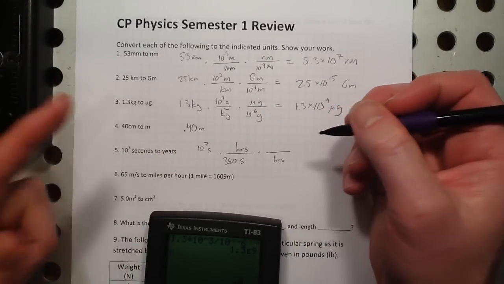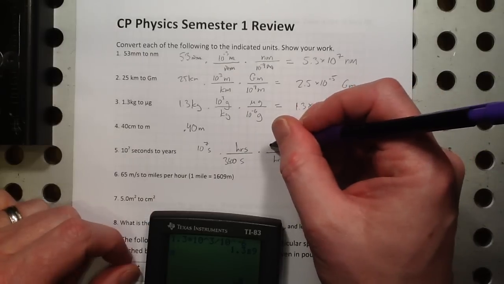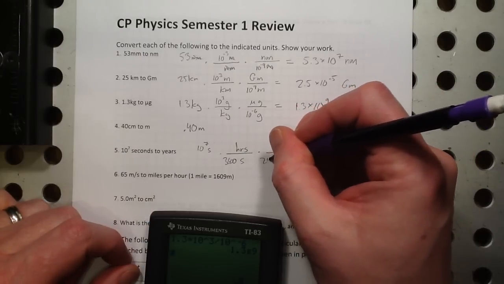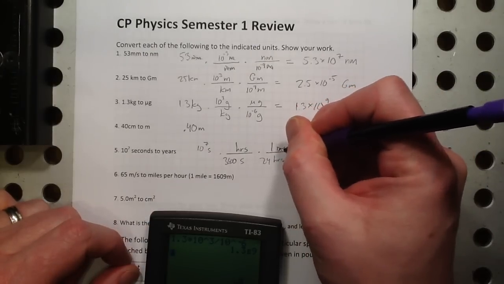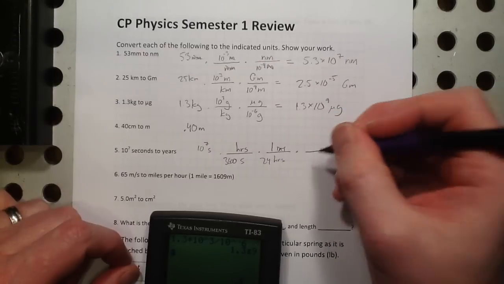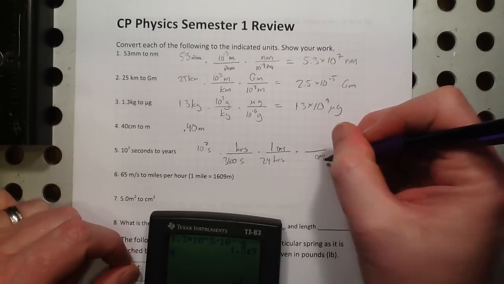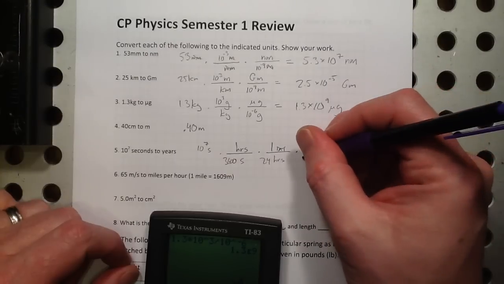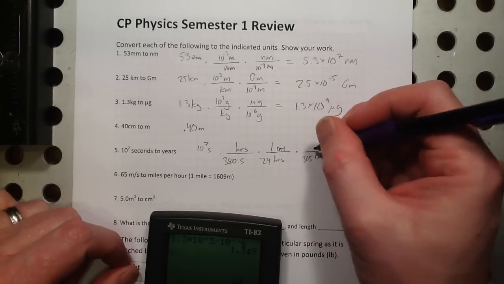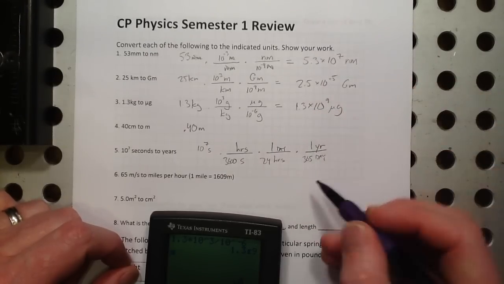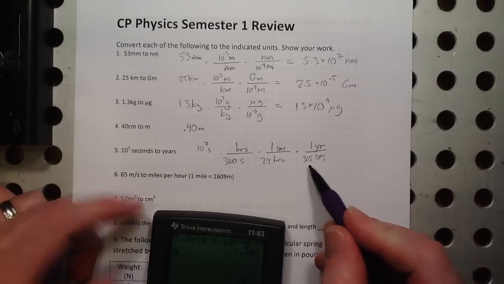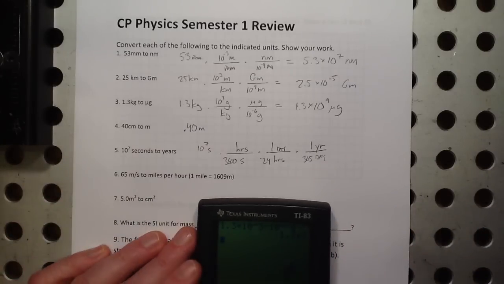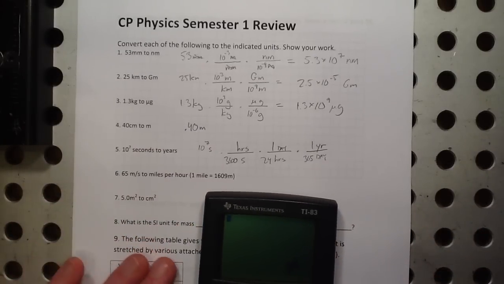I don't know how many hours there are in a year, so I'm going to go 24 hours is the same as 1 day. Notice I'm always putting these top and bottom so they cancel. Then I know there are 365 days in 1 year. If you want to do 365.25 for the leap year, it doesn't matter. I don't care about that.